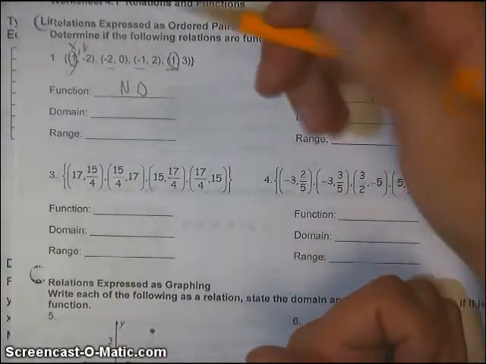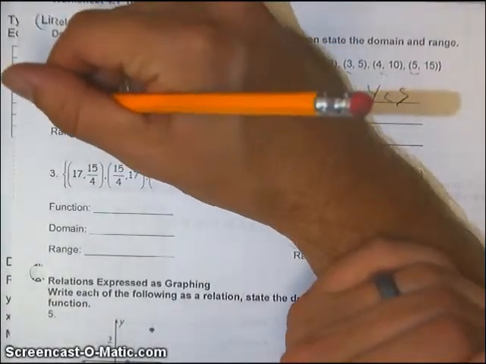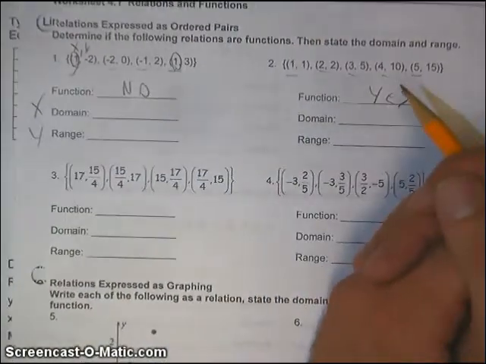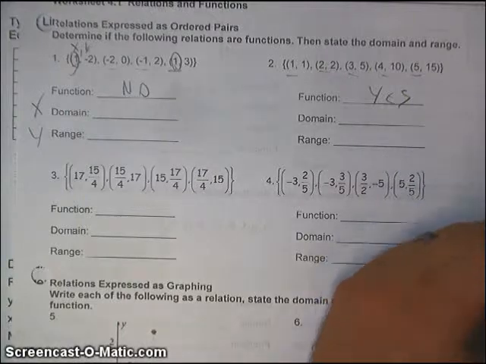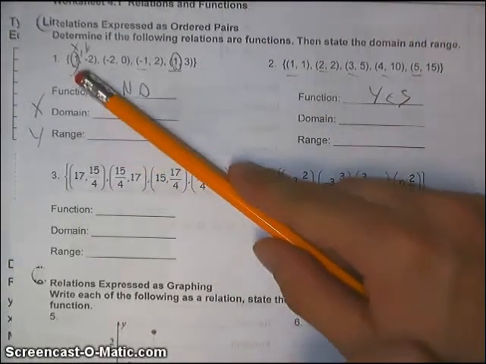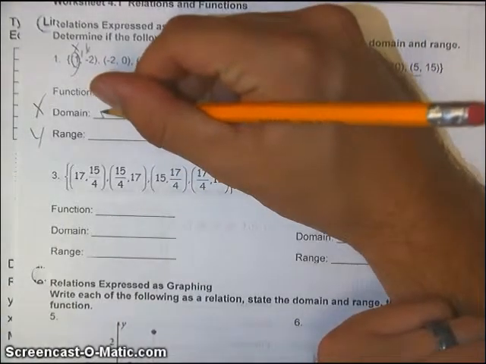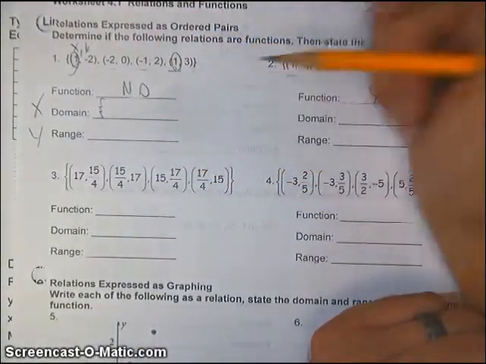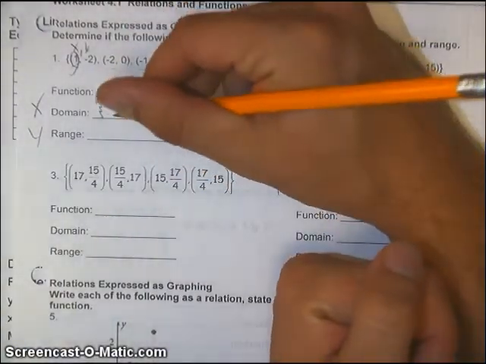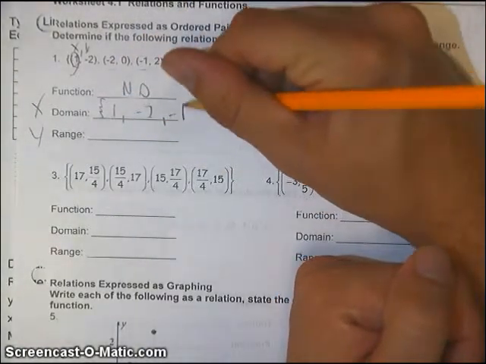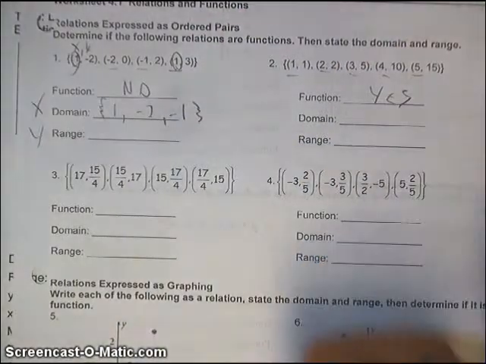Now the domain, what I like to think of is all of the x's, and the range is all of the y's. And so we just list those as a set, like they're listed above. These coordinate points are listed as a set. We're going to do that again here. And you just list all of the x's. So 1, -2, -1, and you don't have to list the 1 again. You shouldn't. You only list it once.